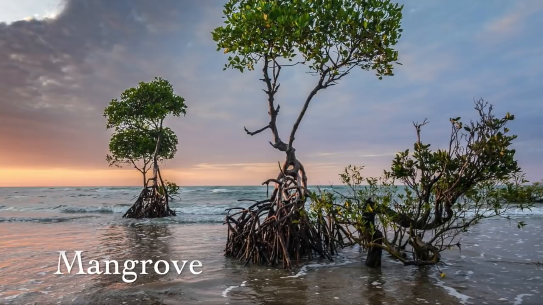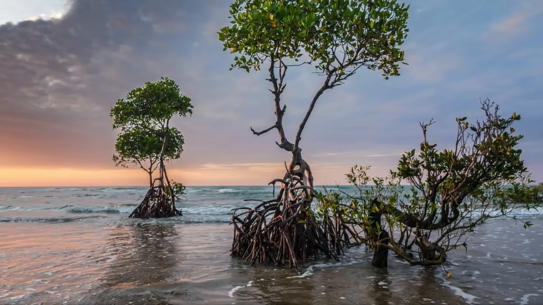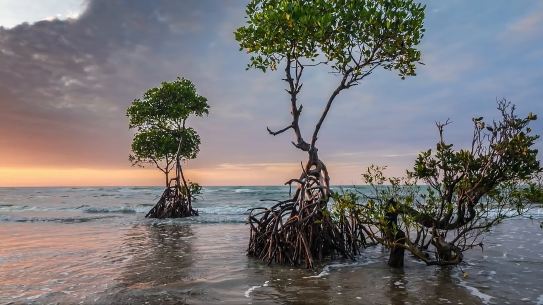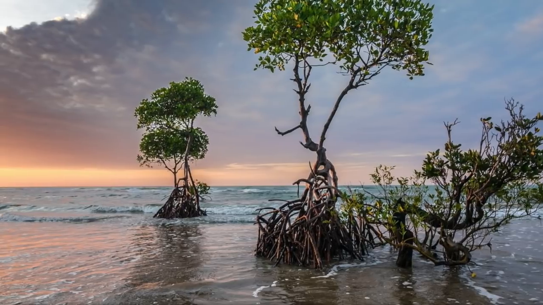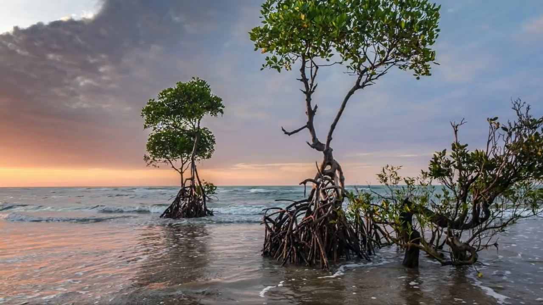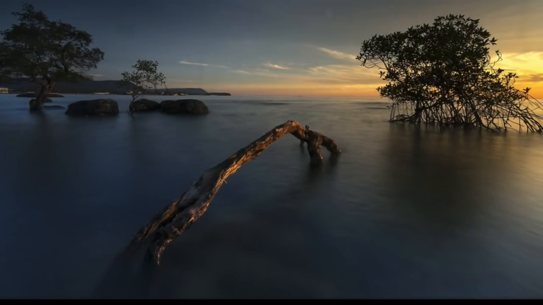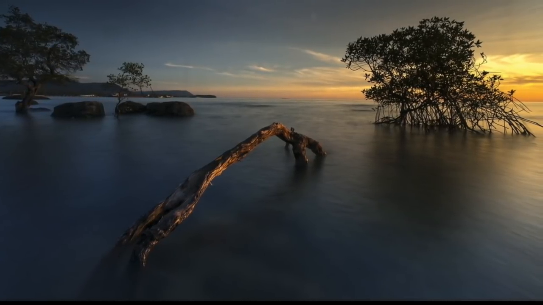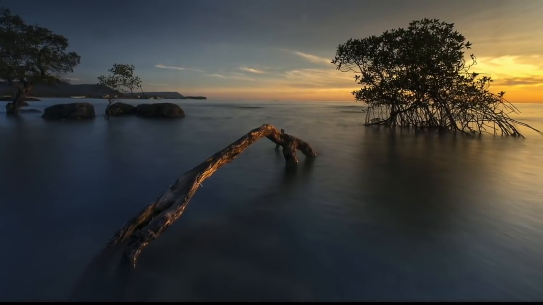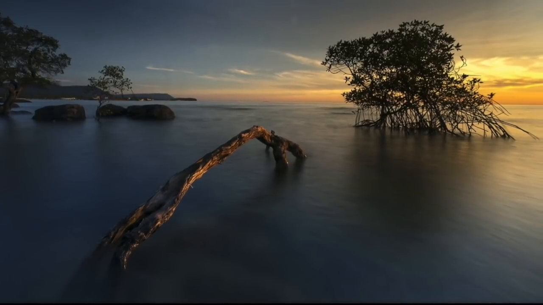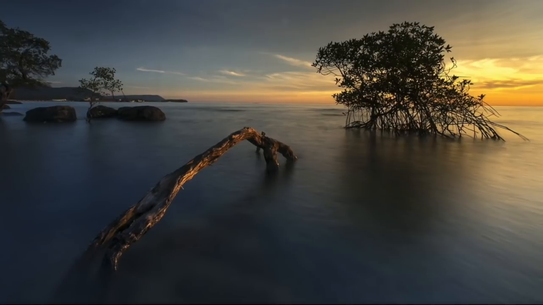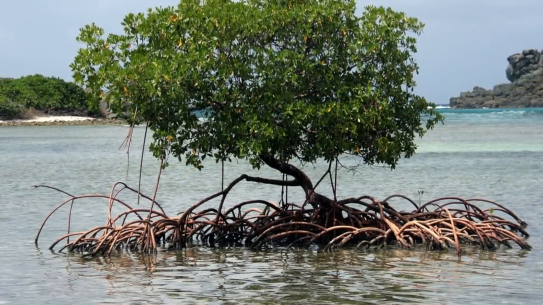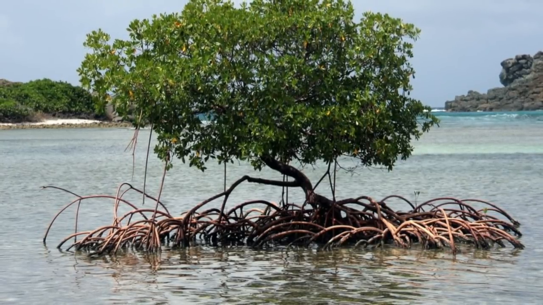Now we're moving on to a mangrove. A mangrove is a shrub or a small tree that grows in coastal saline or brackish water, which makes them well adapted to life in harsh coastal conditions. They contain a complex salt filtration system and a complex root system to cope with saltwater immersion and wave action. They are adapted to the low oxygen conditions of waterlogged mud.